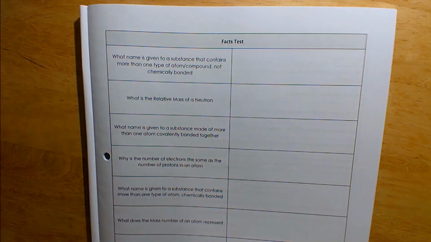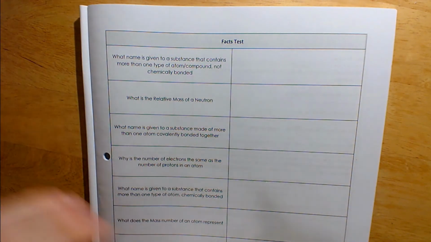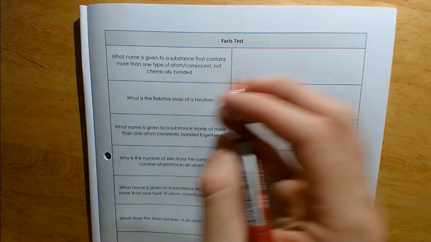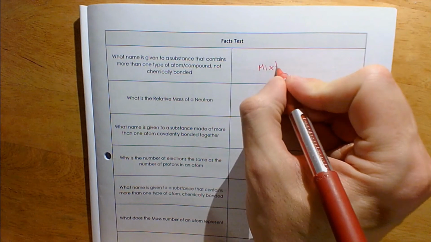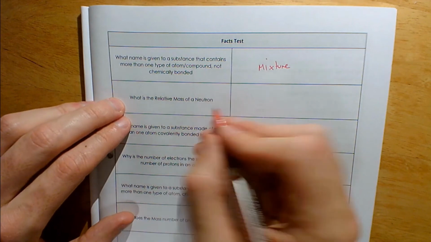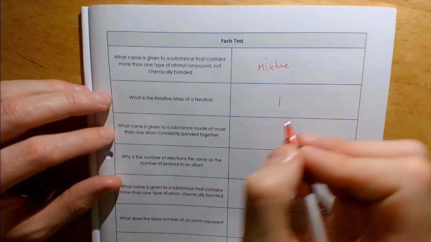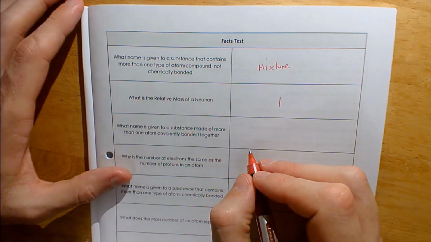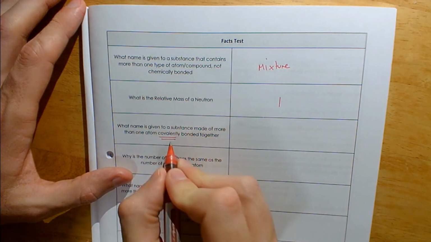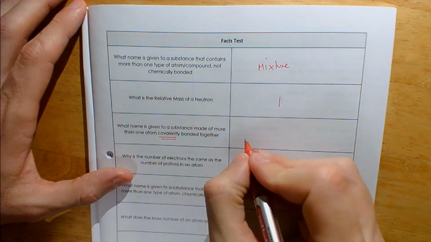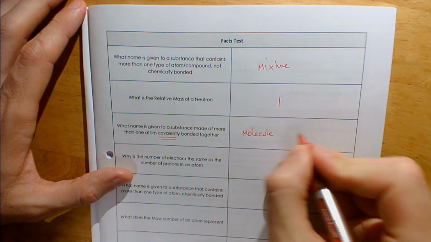So I'm just going to run through the answers. Again, you should be self-assessing your work and making any corrections that you need to in green pen. So what name is given to a substance that contains more than one type of atom or compound not chemically bonded? That is a mixture. What is the relative mass of a neutron? They have a relative mass of 1. What name is given to a substance made of more than one atom covalently bonded together? Now, this covalently bonded, you've not covered that yet, but this means it's a molecule. But I will accept compound.